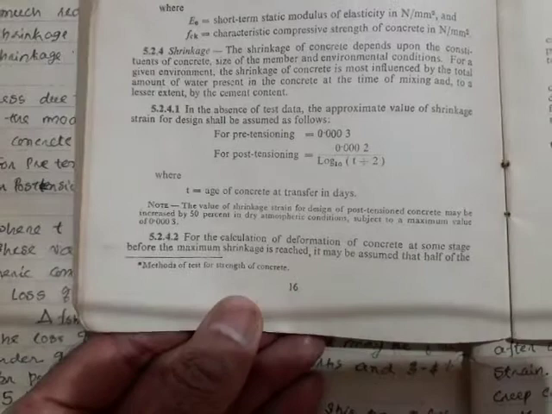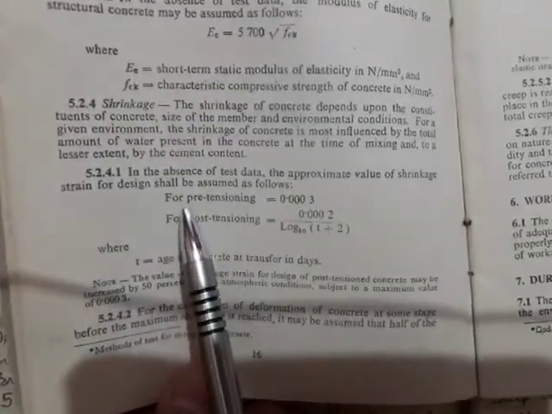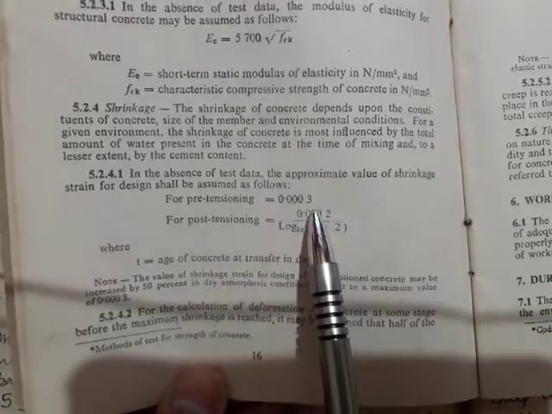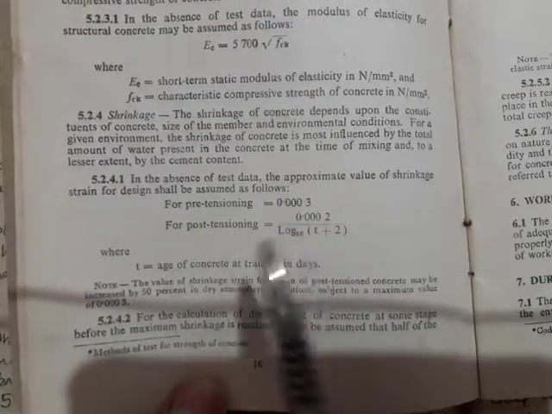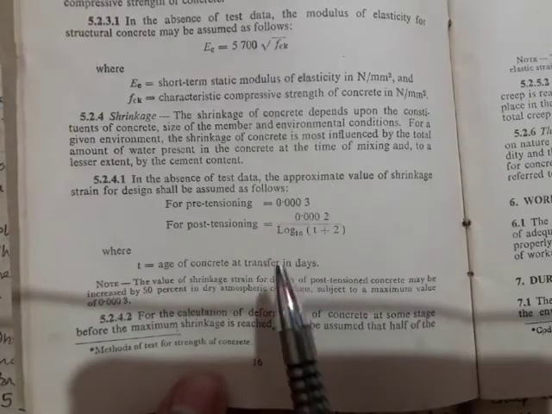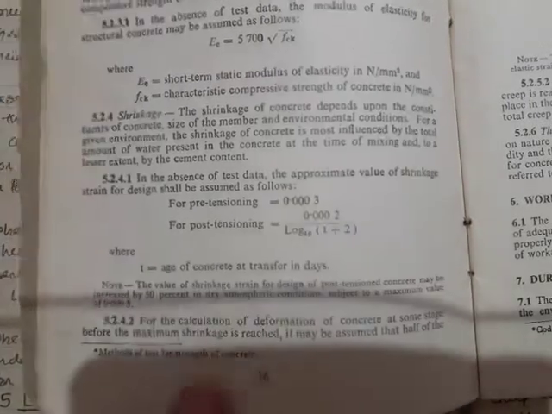If you turn to page number 16, the equations are here. For pre-tensioning it is so much, and for post-tensioning it is so much. The equations are here. So by seeing this, you can easily calculate the shrinkage loss.